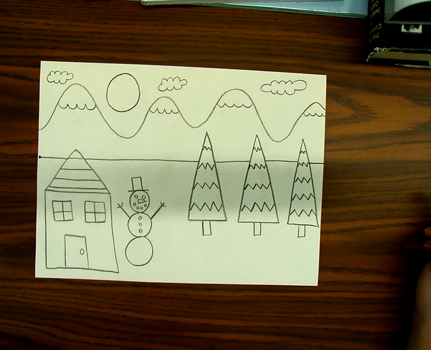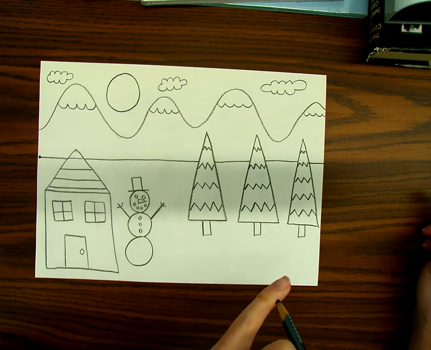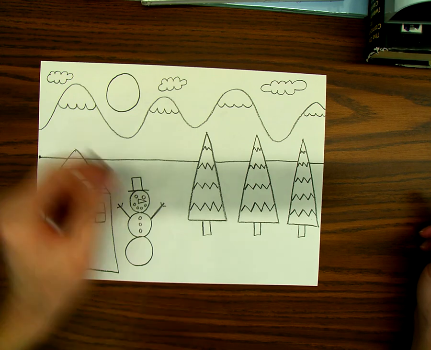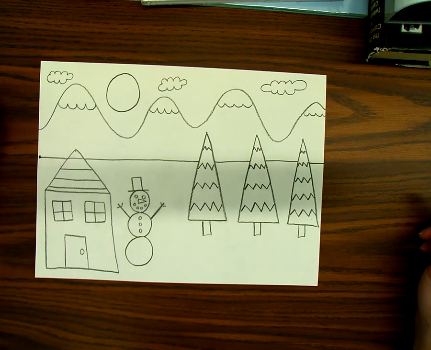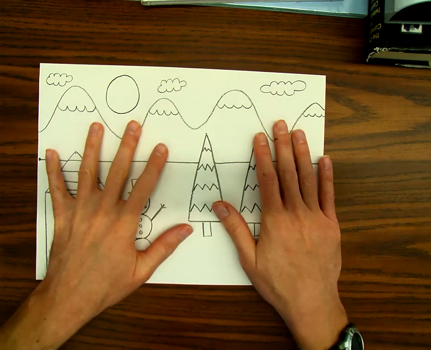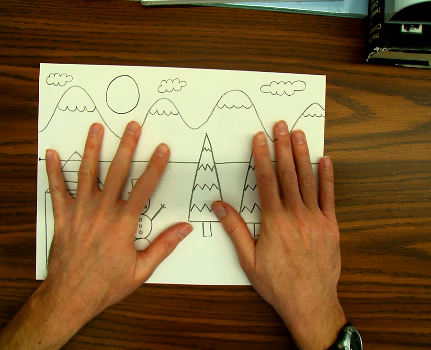Alright, so why don't we stop here for now, and we'll end the day with this. Alright, and next week when you come to art, we will color it. Alright, so don't color it now. Let's save the coloring for next week.